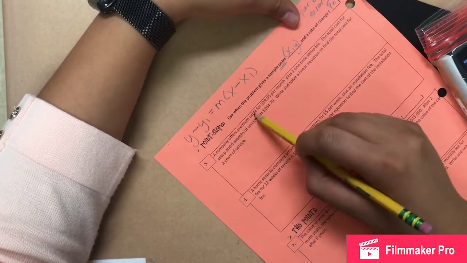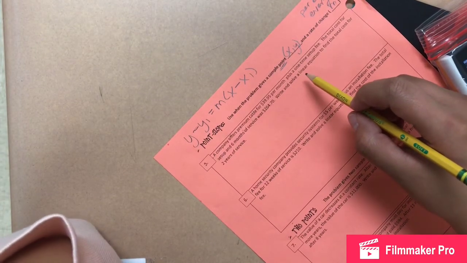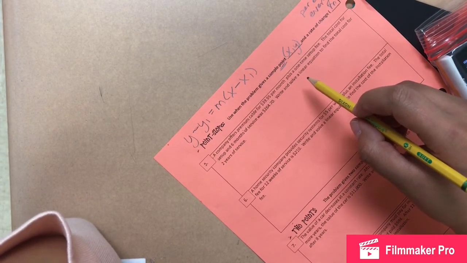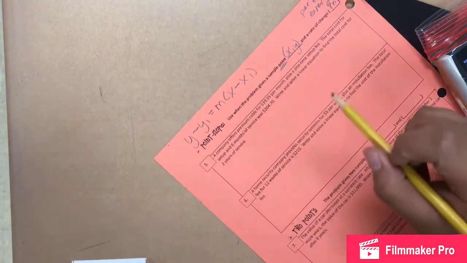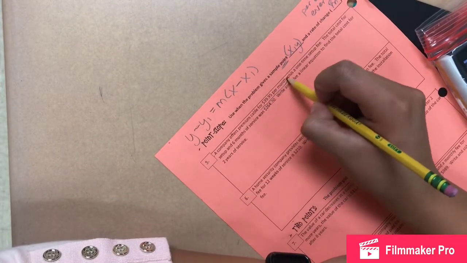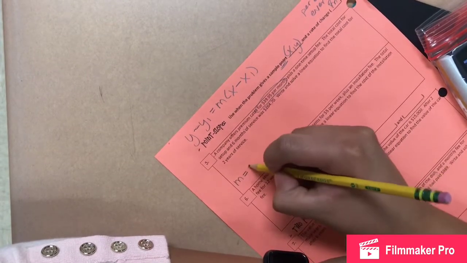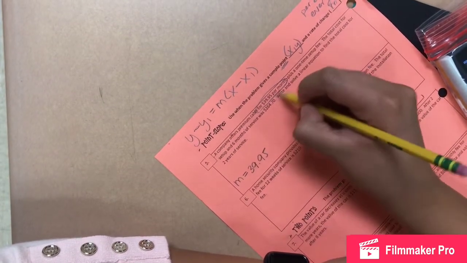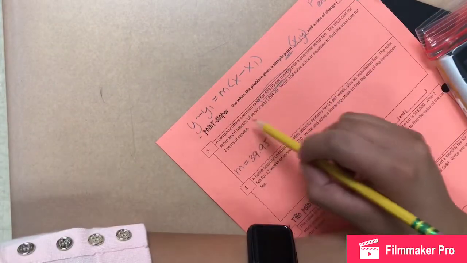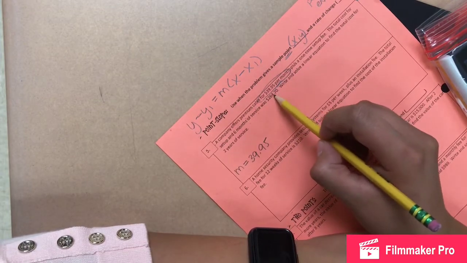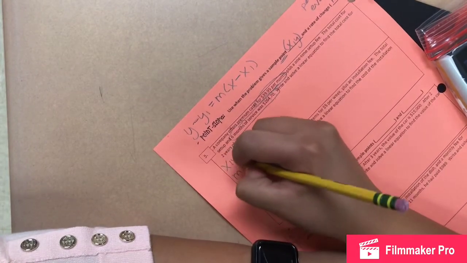A company offers premium cable for $39.95 per month, plus a one-time setup fee. The total cost of the setup and 6 months of service was $264.70. Did you see it? The first thing I noticed is that they gave me $39.95 per month. That is my slope. My slope is $39.95, and how I know is the clue word per. Then if I keep reading, it says the total cost for a setup and 6 months of service was $264.70. These two numbers right here are my point.